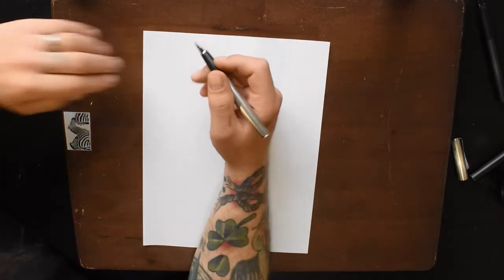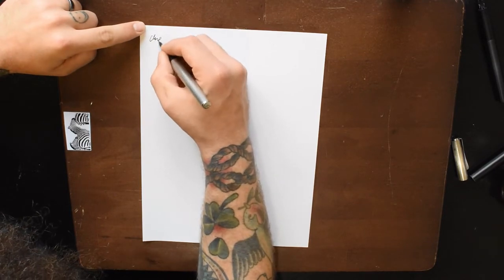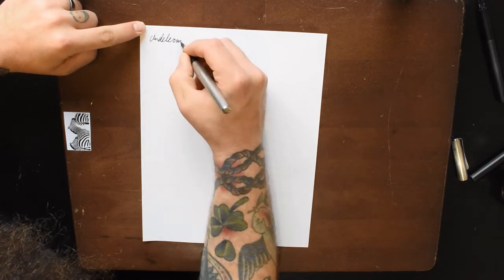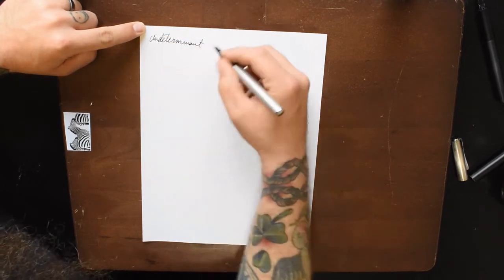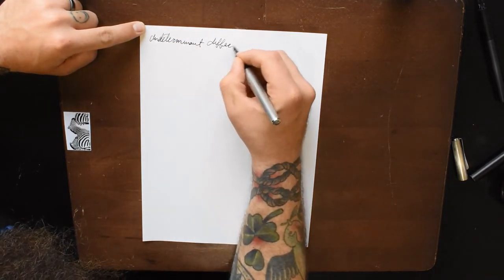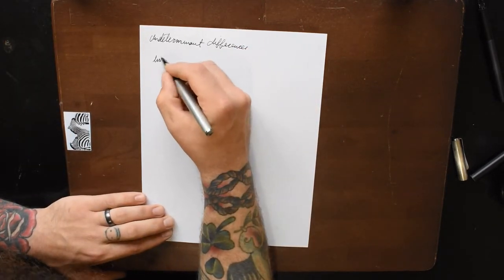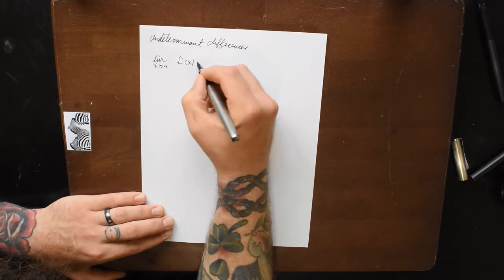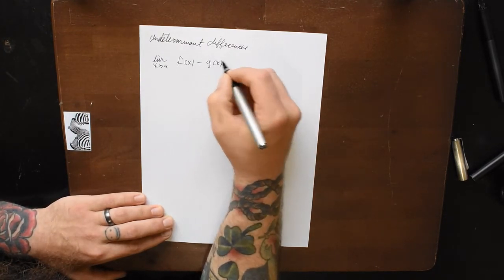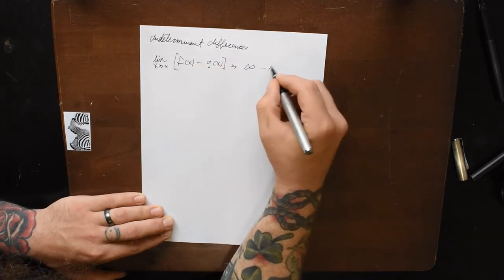So we have some other indeterminate forms. We call these indeterminate differences. And there are things like limits as x goes off to a of some f of x minus g of x, and we get something like an infinity minus an infinity.